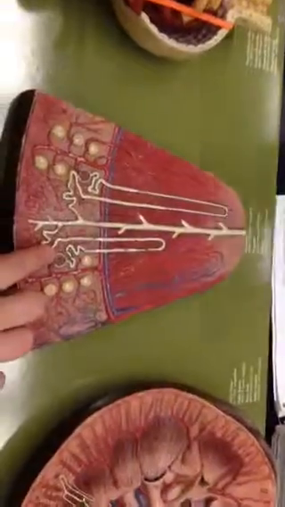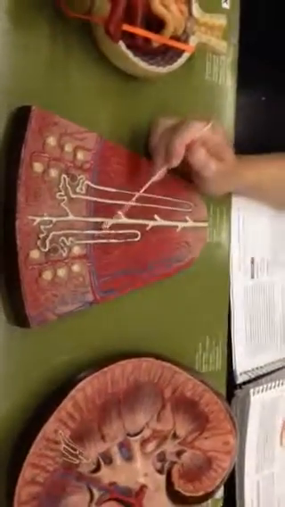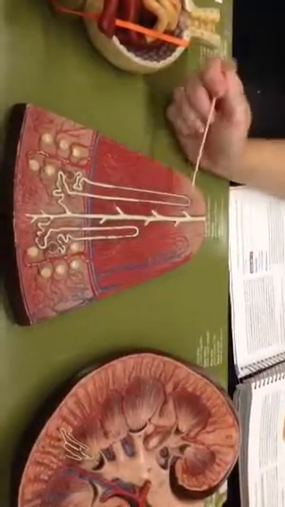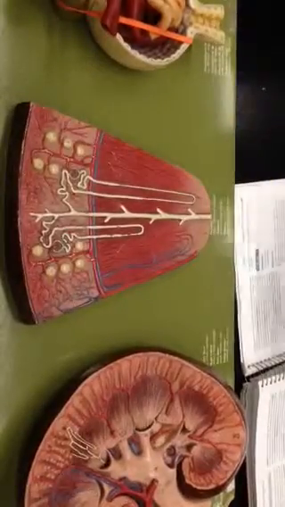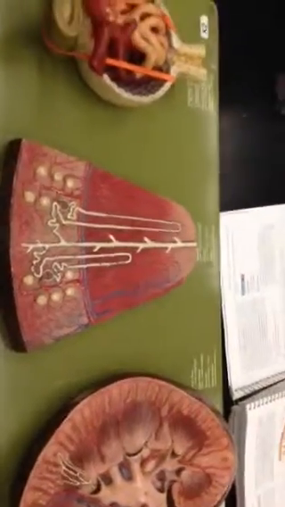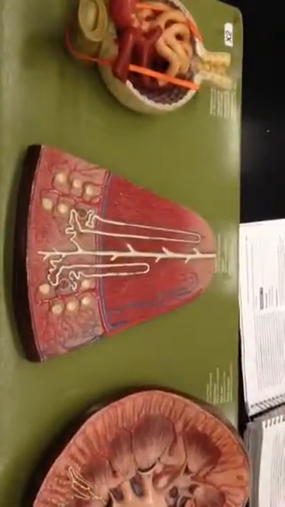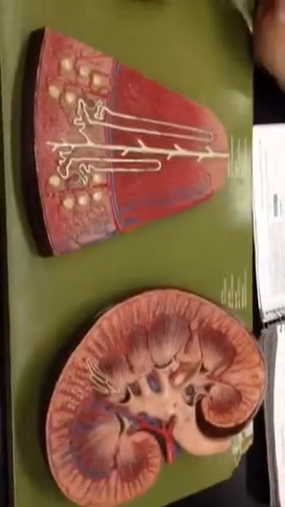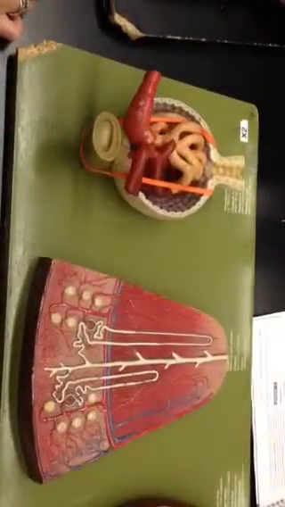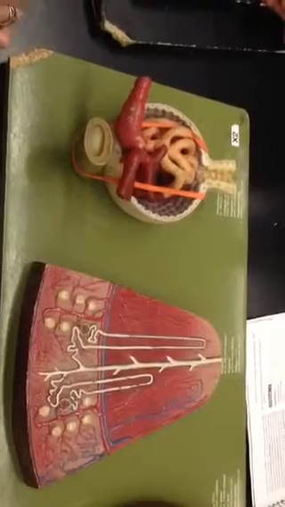And this is the cortical nephron? Yes, because it's shorter. Even though we see it going a little bit into the medulla, it is shorter. And then this one goes all the way through. And this is that, right? Yeah, that's it. They're just showing close-ups, and this is this. So that's it.